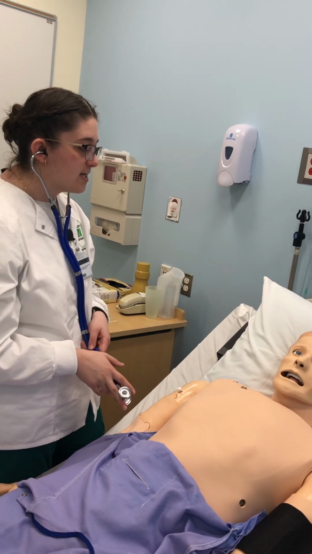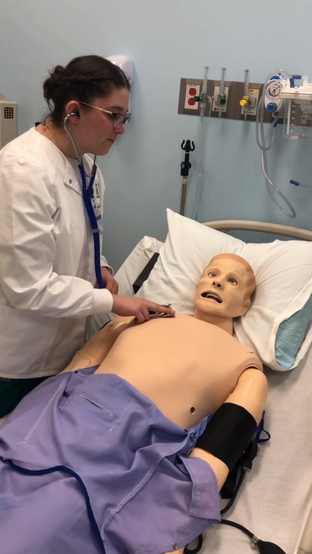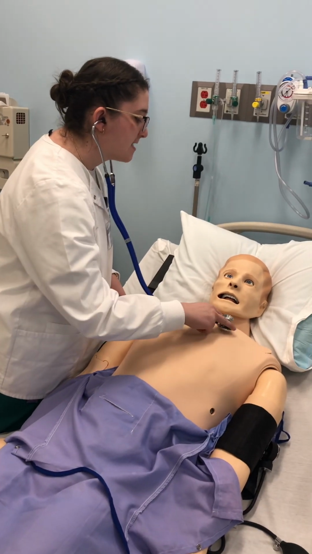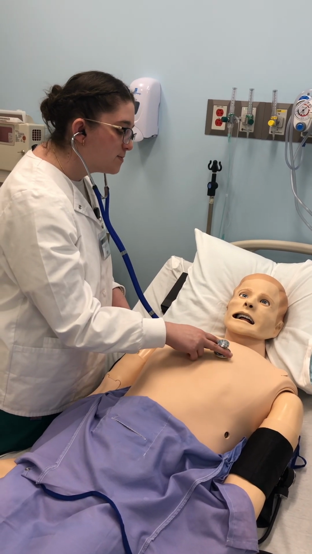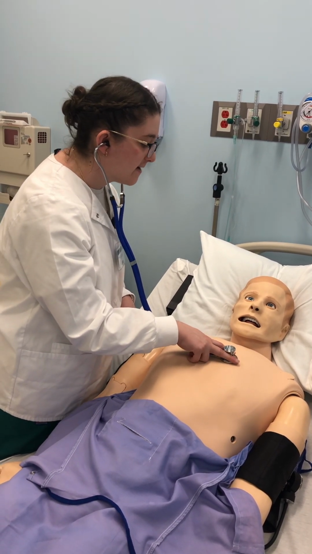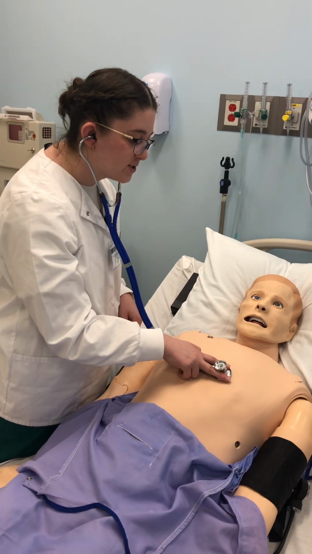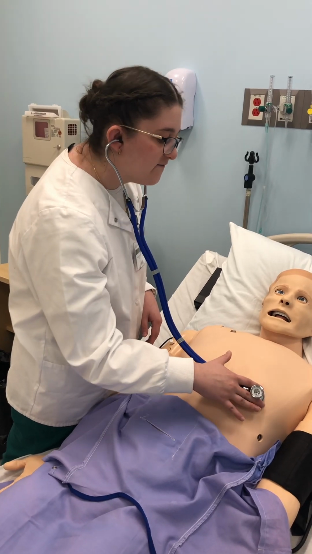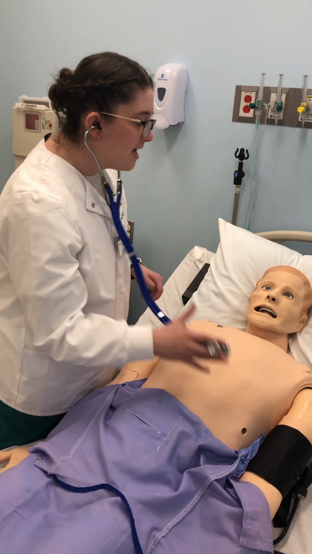Next, I'm going to auscultate the heart. So we're going to start at the aortic, which is second intercostal space, right side of the sternum. Good. Then we're going to do the pulmonic, which is left side of the sternum, second intercostal space. Good. Erb's point, which is third intercostal space, left side of the sternum. Good. Tricuspid, fourth intercostal space, left side of the sternum. Good. And then we're going to do the mitral, which is fifth intercostal space, left side of the sternum, mid-clavicular line. And the heart sounds are good.